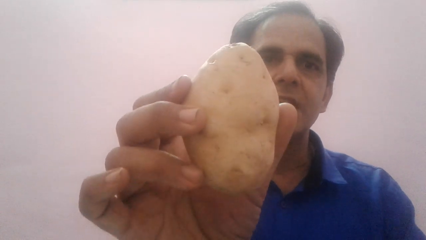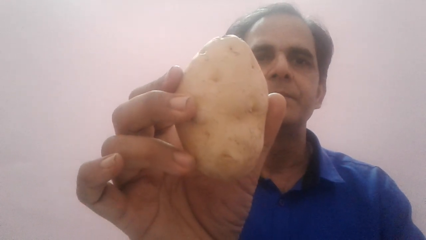Now next point is solids have fixed shape and do not flow. Like this potato has its own shape and cannot flow. But liquids do not have fixed shape and take the shape of the container and also flow. Now I'll show you. Now you see, when water is in the glass, it is in the shape of glass. As I am pouring this water into this bowl, this water will take the shape of this bowl.